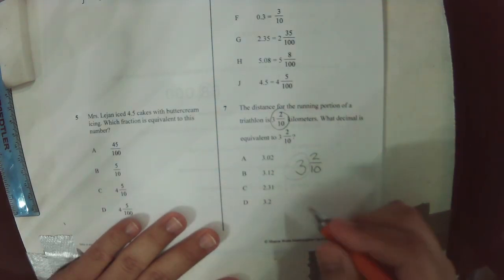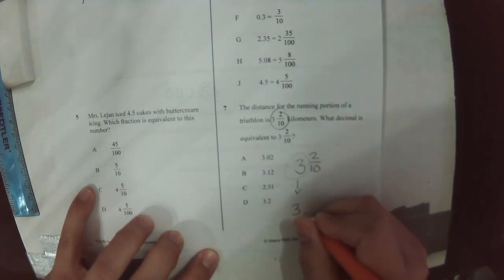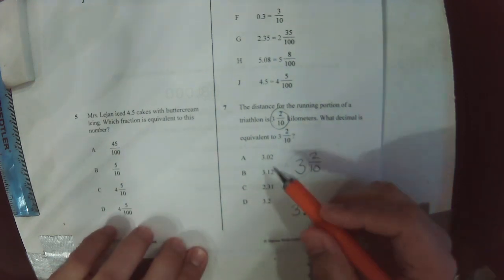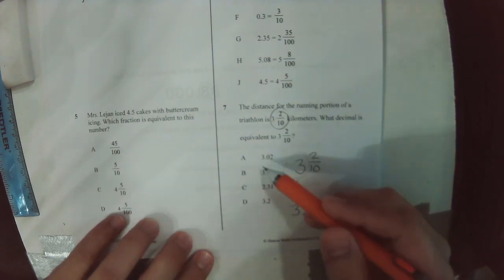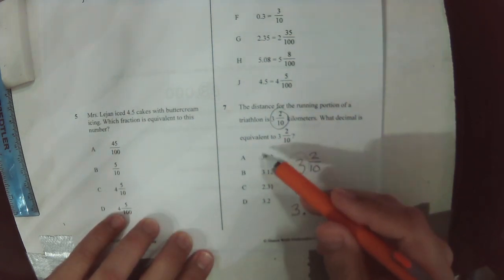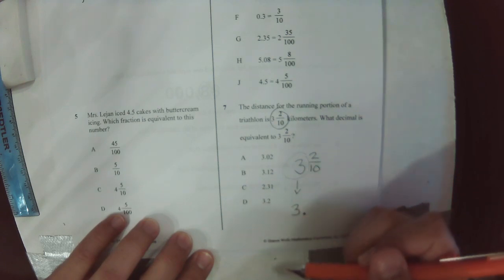If I have a number in front of my fraction, that same number needs to be in front of my decimal. So if there was a 3 in front, I need to keep the 3 in front. So the first thing I'm going to do is get rid of any answer choice that doesn't have a 3 in the front of the decimal.